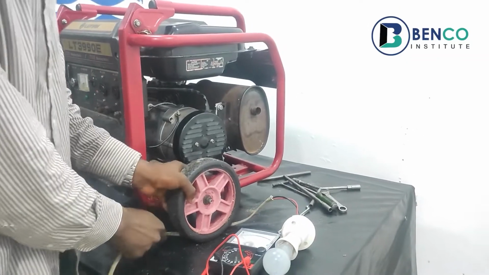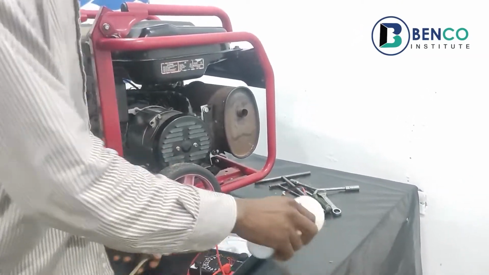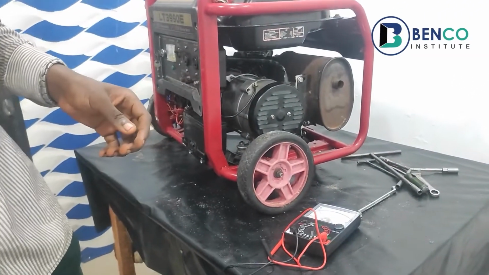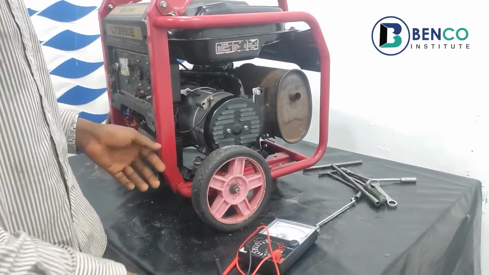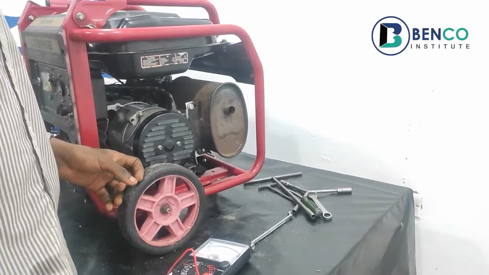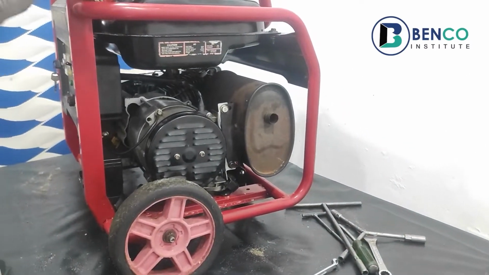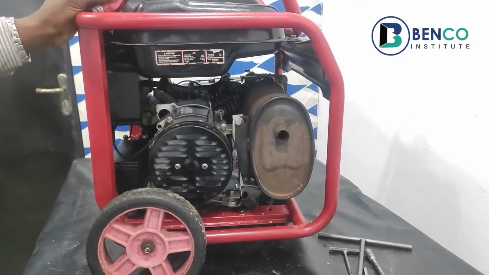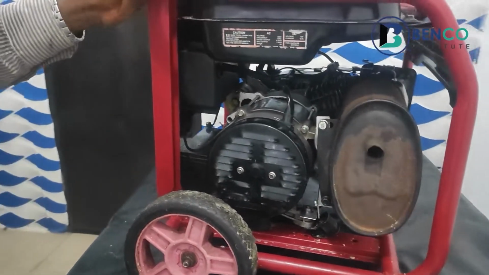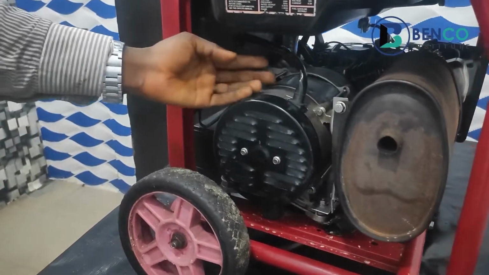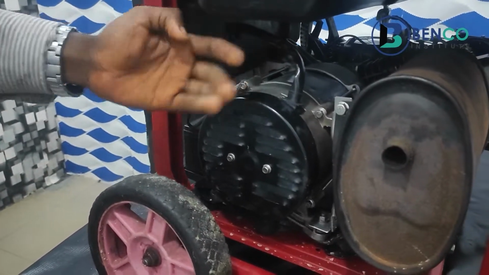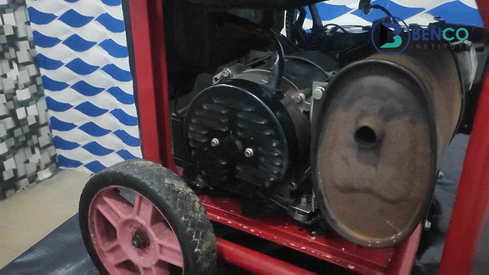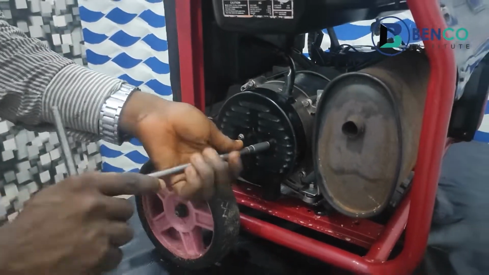So just a recap, we've done 3 tests on the generator already. We've done a visual test, the continuity test, the voltage test, and now we're looking at the brush test. The brush is found at the edge of the alternator. I will loosen the alternator so you see it.